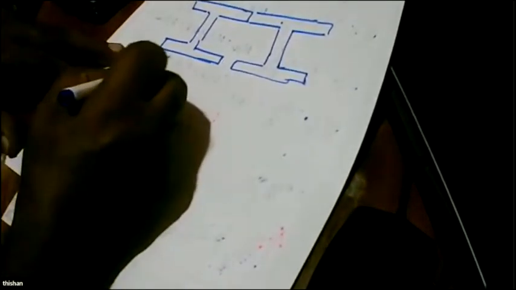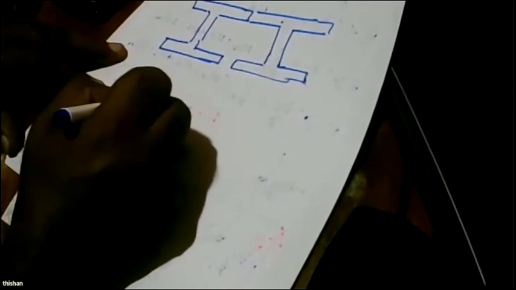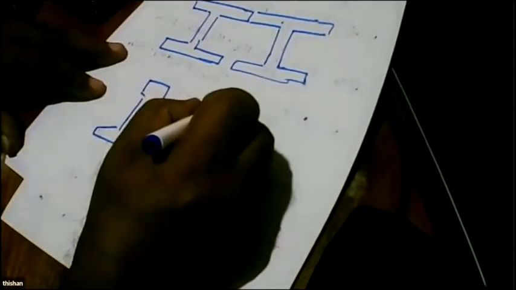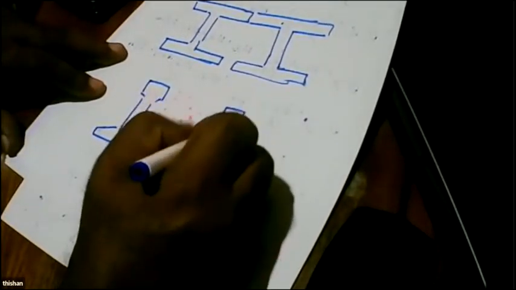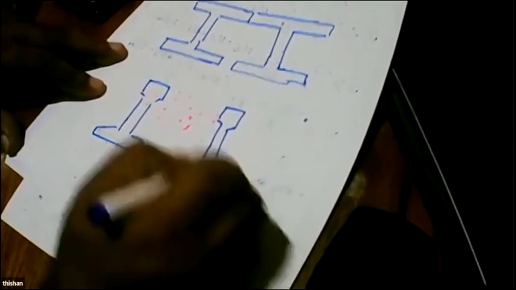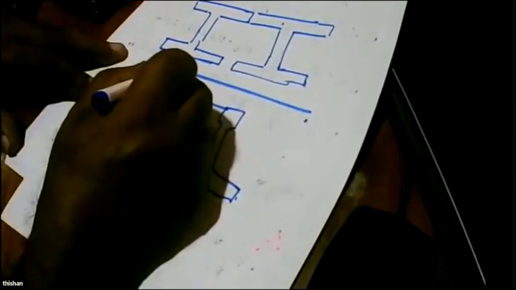But now there's another type of construction. That is, we cast beams like this and place them at a spacing, and then we add the top flange.